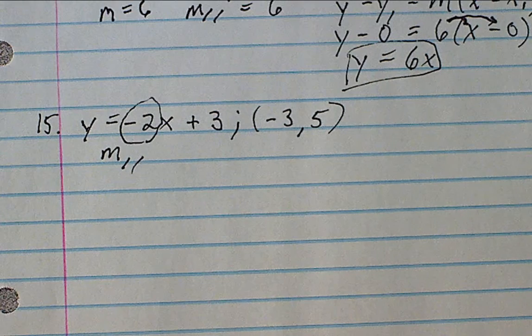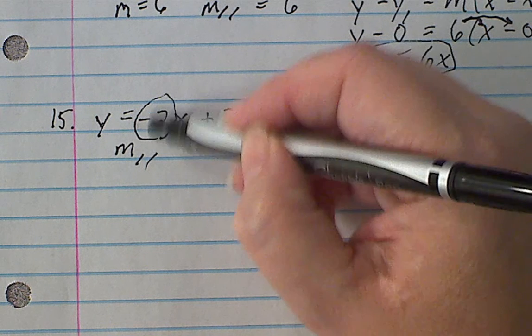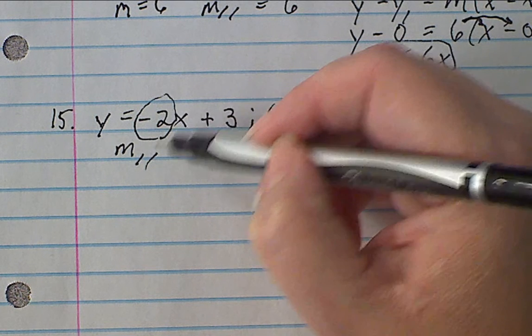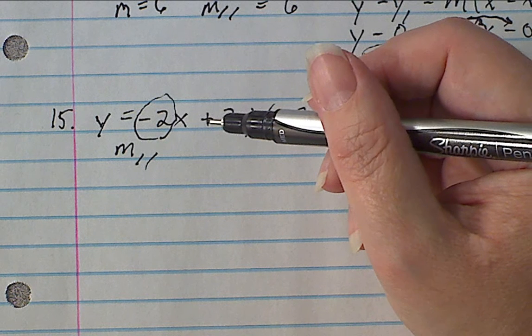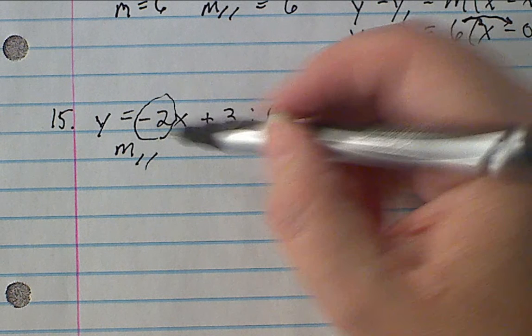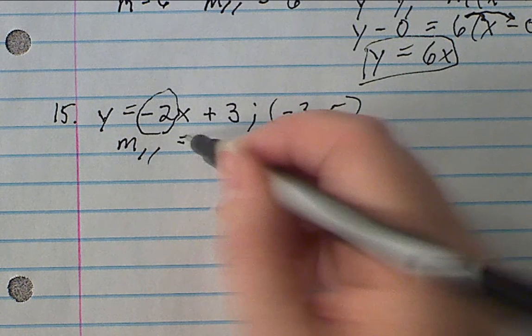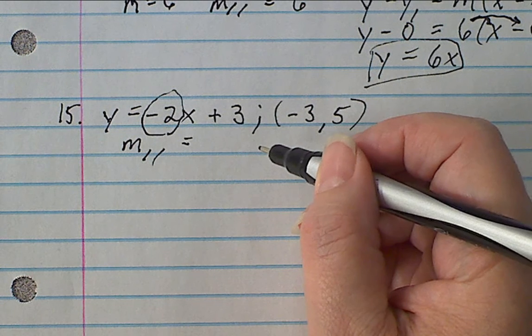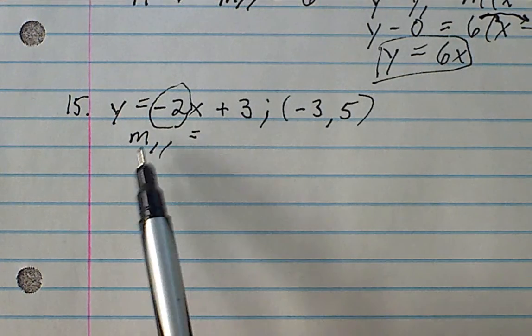When you look for your x, the number in front of your x is the slope of that line. If it's a parallel line, it's the what kind of slope? Same slope. So what is the parallel slope of this line? I want everyone. Negative 2. The slope of the parallel line is negative 2.